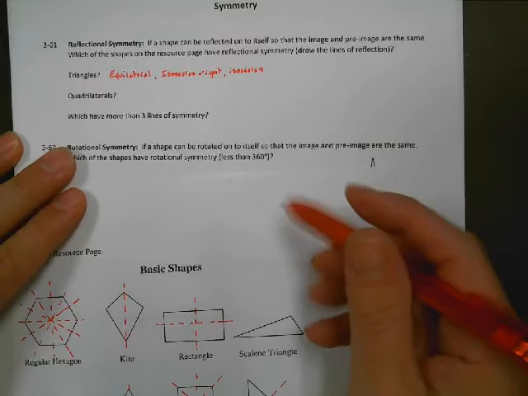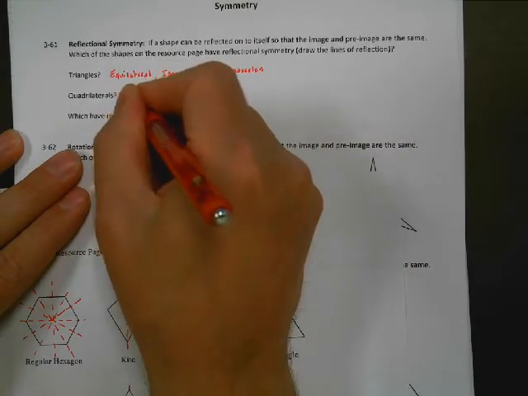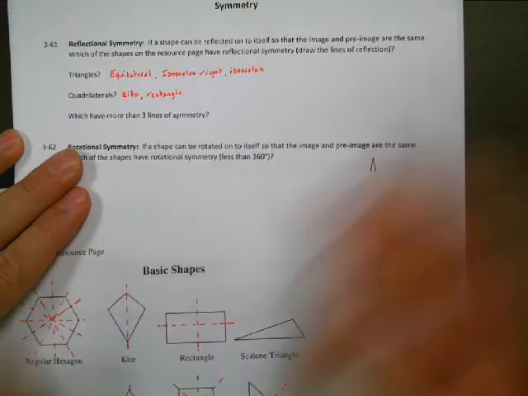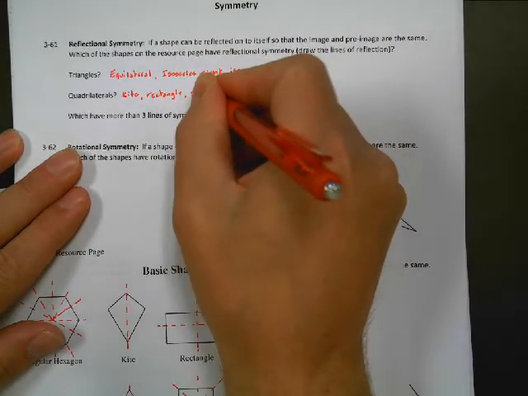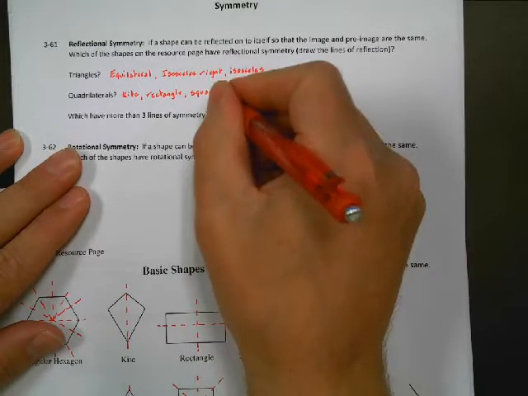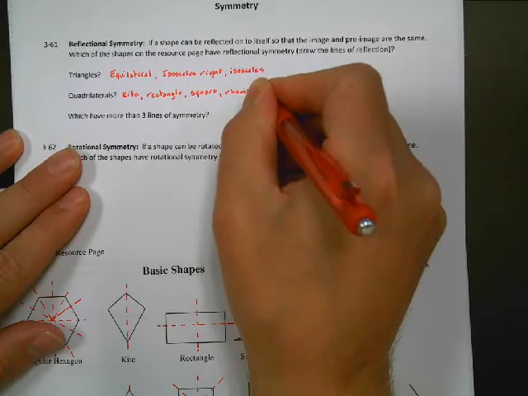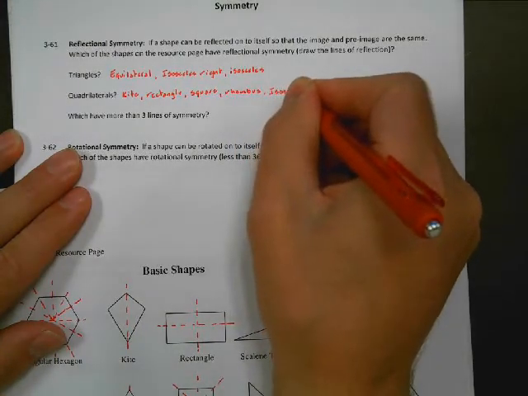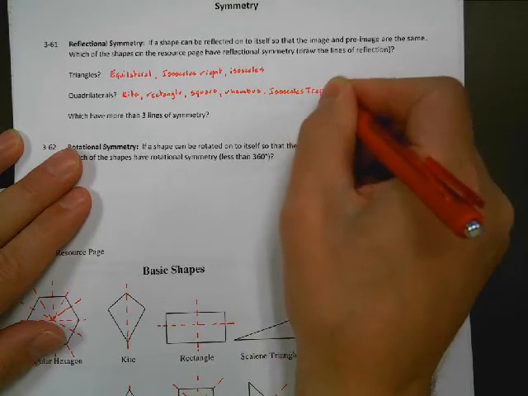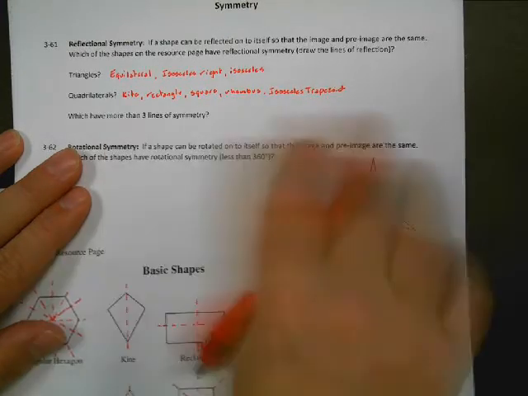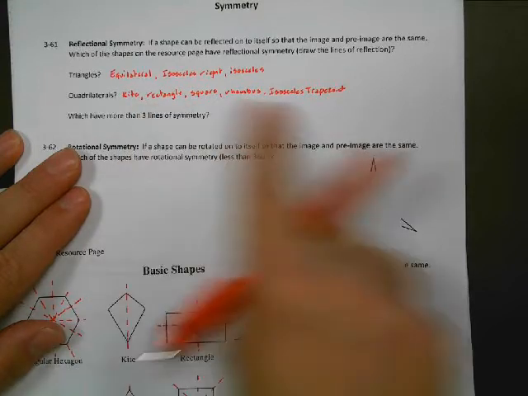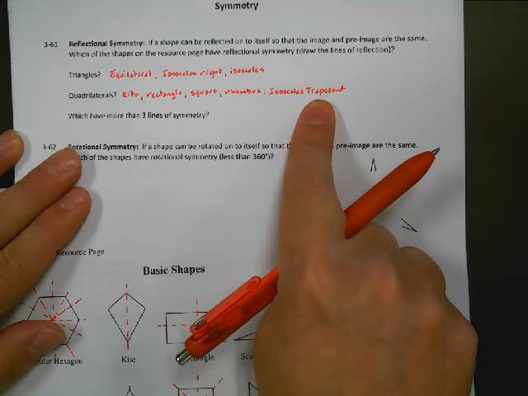Quadrilaterals, those are sides with 4. We've got kites. We've got a rectangle. We had a square. We had a rhombus. And an isosceles trapezoid. Now, what did those have in common? Well, all of them had sides that were exactly the same length again. So we had sides that were the same length, and if that happens, then there's possibility for reflectional symmetry, as long as we have some sides that are the same length.